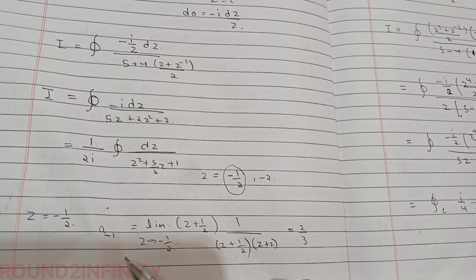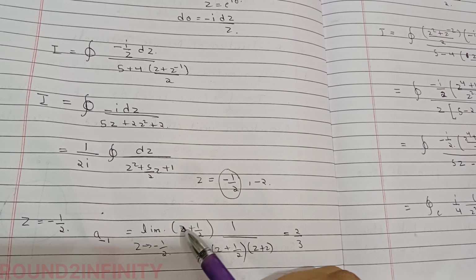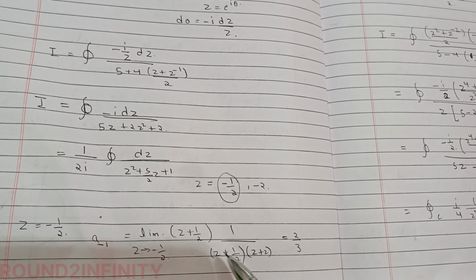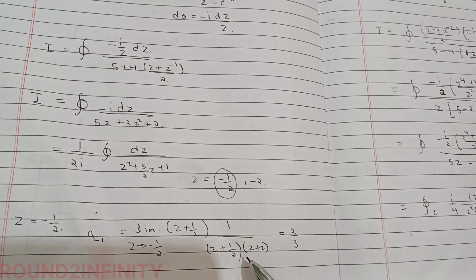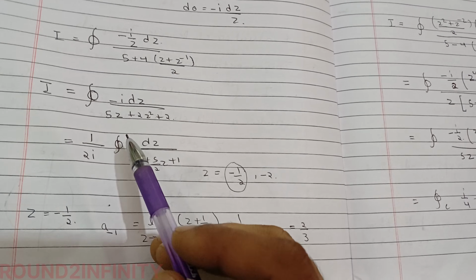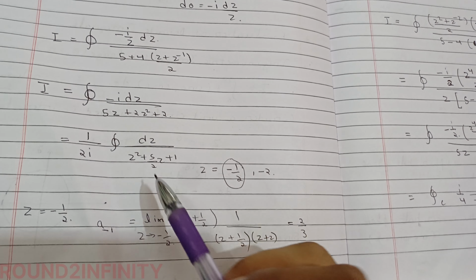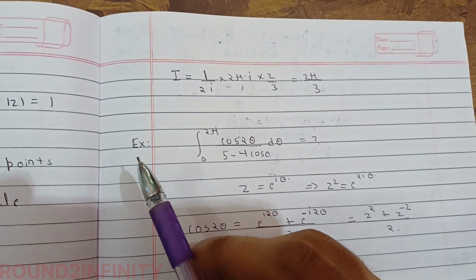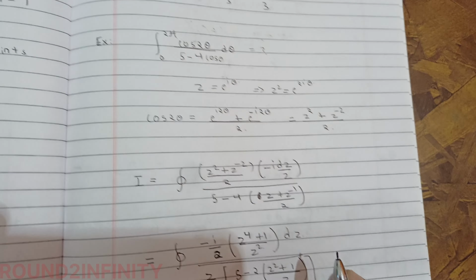At z equal to minus 1 by 2, it will be the limit as z tends to minus 1 by 2 of z minus, or rather z plus 1 upon 2, and this will be written in this form. This will cancel out, and substituting z equal to minus 1 by 2, you will get 2 upon 3 as your residue. So this integral will be 2 pi iota multiplied by 2 upon 3. So the answer will be 2 pi by 3. So this is your integral. That's how you can solve the definite integral with the help of complex integrals.